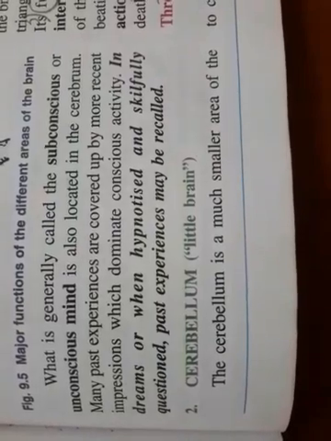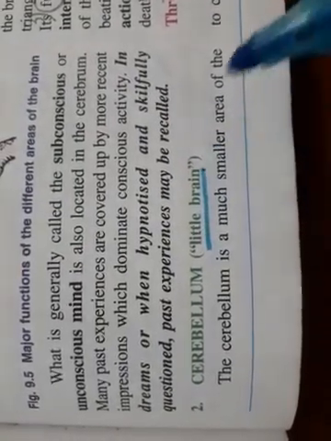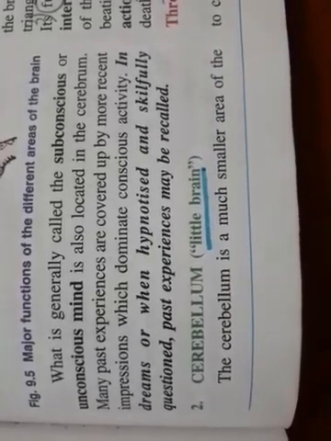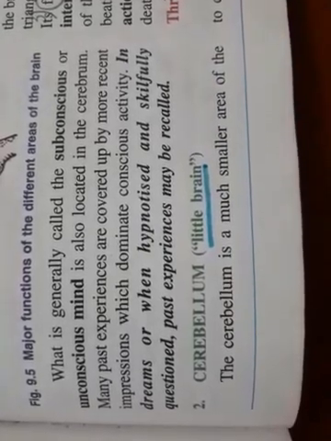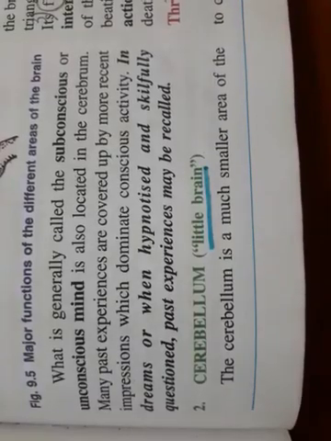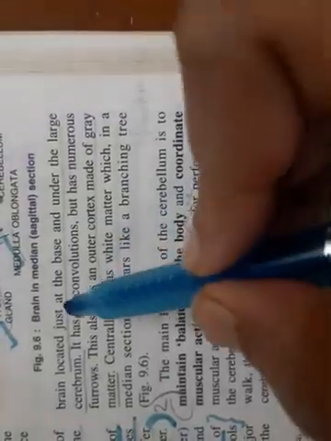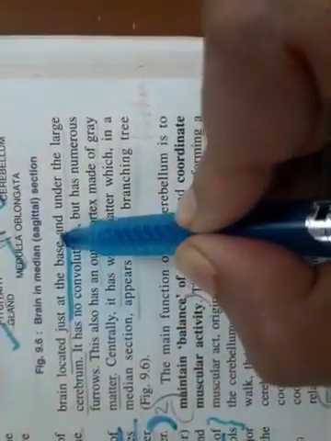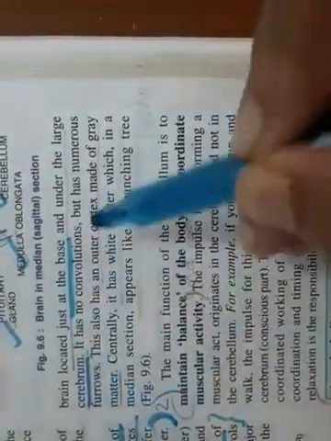Next, cerebellum. It is called little brain. It is located at the base of the cerebrum.